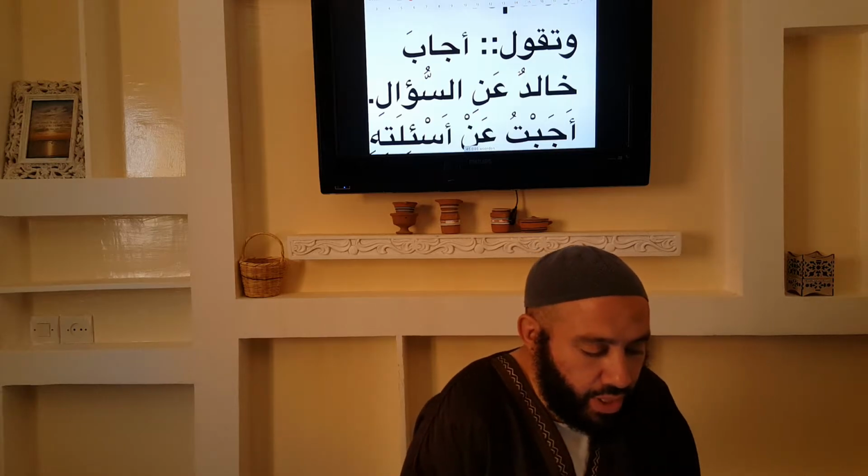And an is a preposition. As you can see, as-su'ali ends on a kasra because of the influence of an. And an has a kasra here because of iltiqa' as-sakinayn, the meeting of 2 sukuns. And my brothers in Islam, it goes with ajaba. There are some verbs that go automatically with a certain preposition, and these prepositions are sometimes hard or not possible to be translated in English. Like here, ajaba Khalidun an as-su'al is Khalid answered the question.